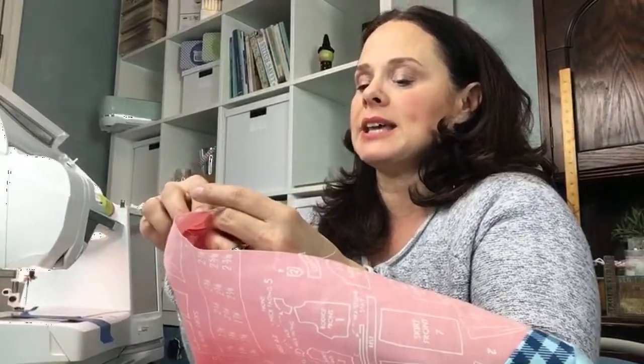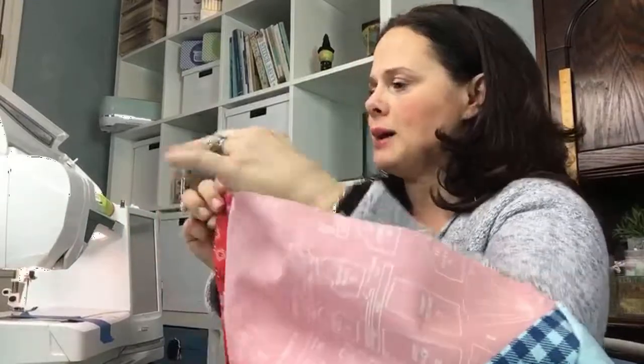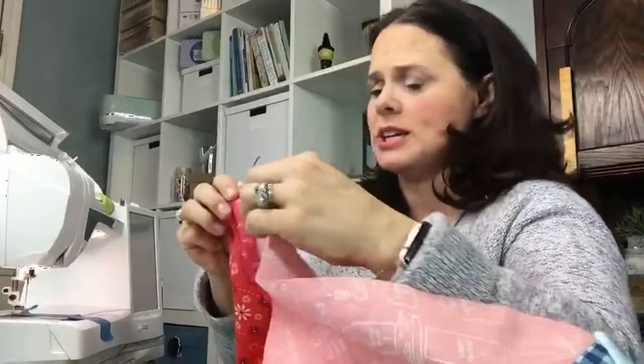Okay, good. So Barbara, what are some techniques at how you get your seams to match up? Tell us, can everybody tell me some tips of how they get their seams to match up? Because I would love to see, what do you guys do to get your seams to match up?